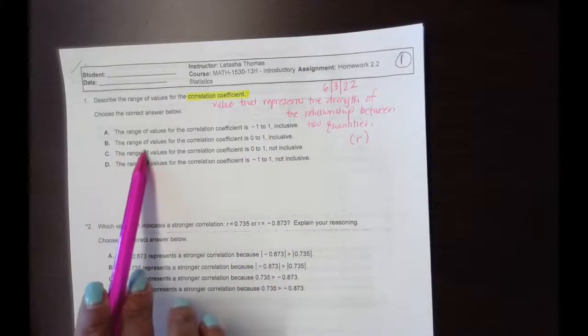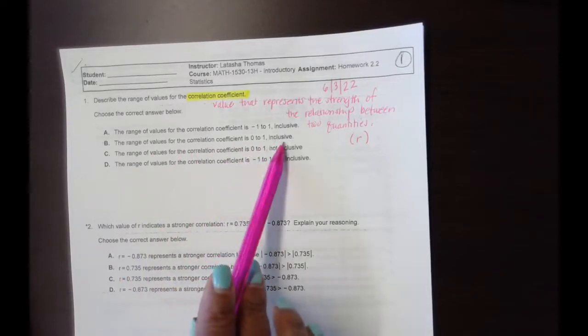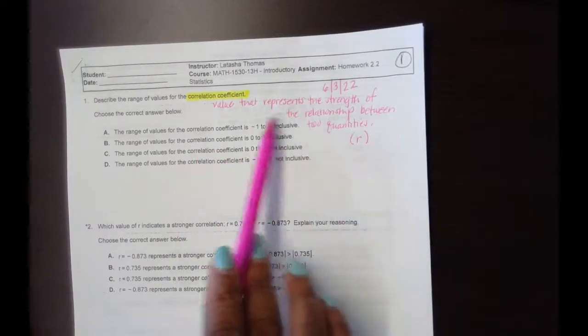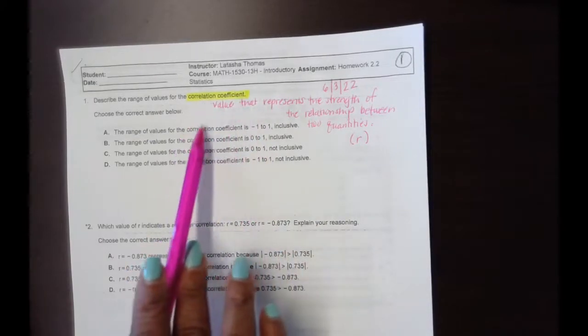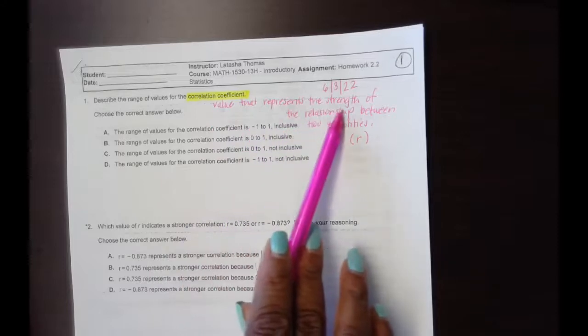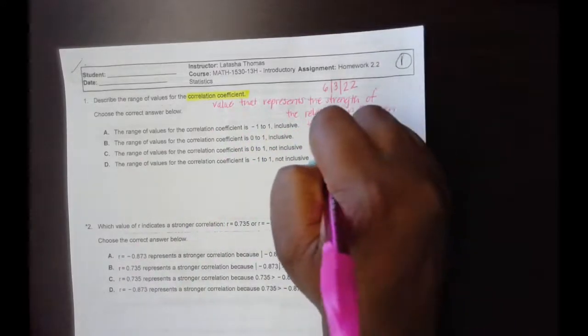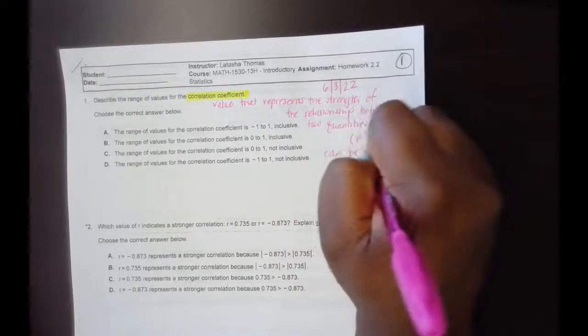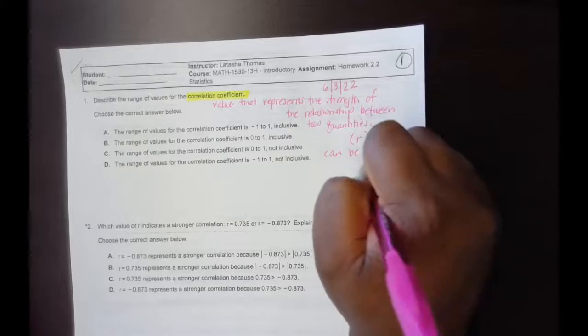The range of values for the correlation coefficient is 0 to 1 inclusive. Well, I just stated that the correlation coefficient is a value that represents the strength of a relationship of two quantities. It can be negative or positive.